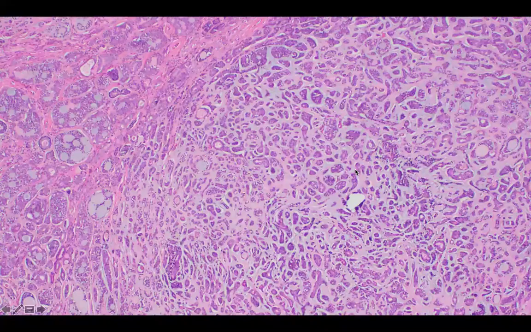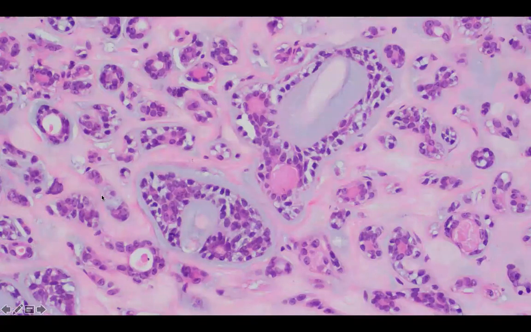And then let's go to another image here, and we see, again, the sort of cribriform architecture here. Here they look a little bit more tubular. We still have abundant amounts of this sort of bluish glycosaminoglycan type stroma. And then at higher power, we see that it actually does look like this is a biphasic population.